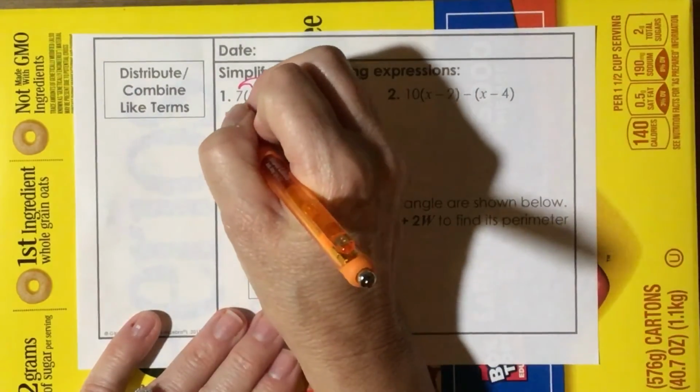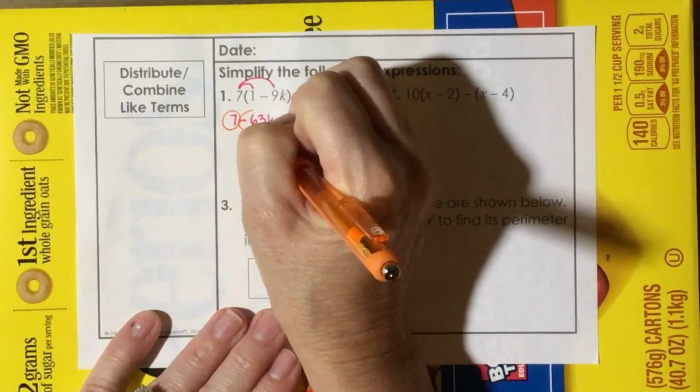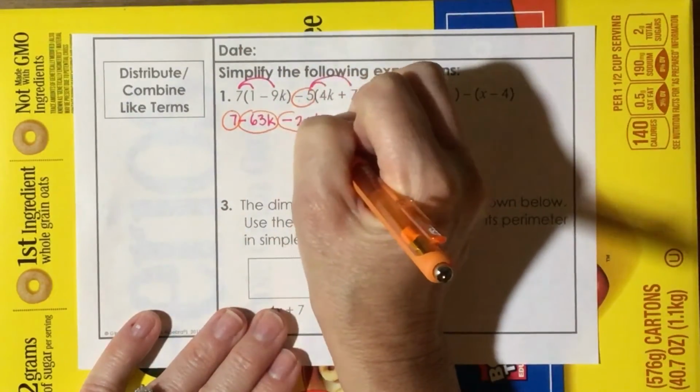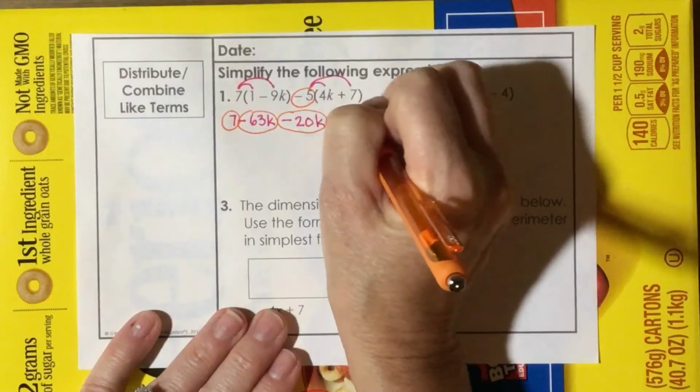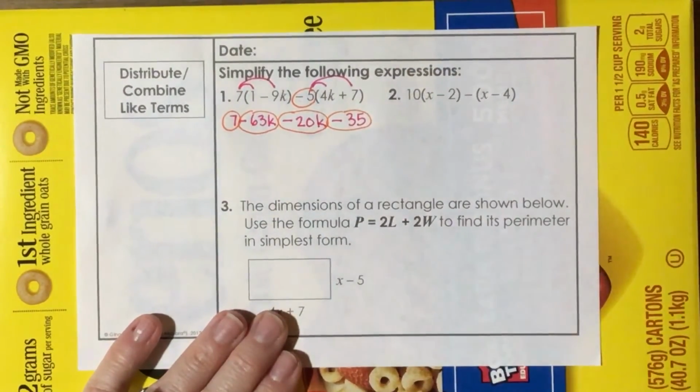So let's see. We have 1, 2, 3, and 4 terms. You do not have to always circle your terms. Some of you might feel comfortable doing this at the beginning while you're getting used to finding and identifying your terms. But once you clearly see that there are 4, this is just an extra step that you don't have to do, okay?